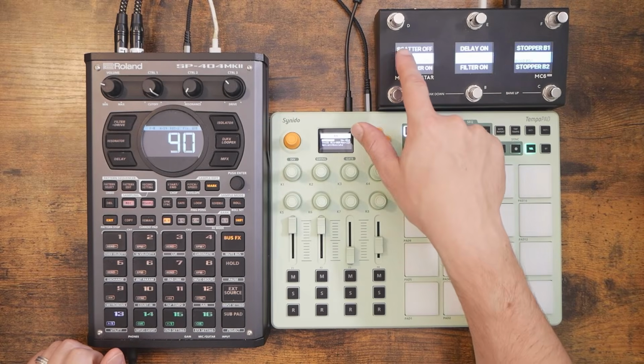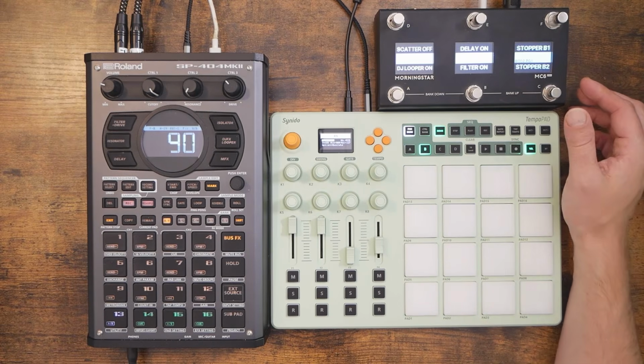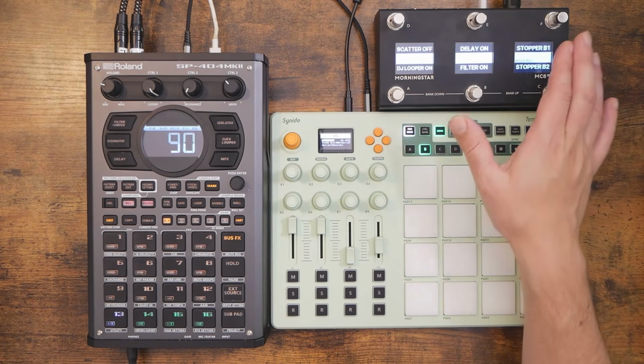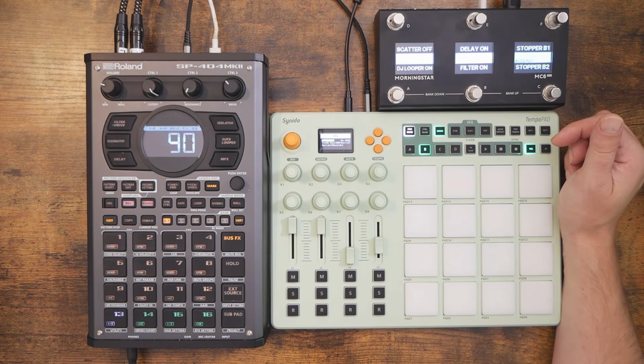So the way I have this set up is the top row on the MC6 Pro are the effects that I want to be able to quickly pull up for bus 1. And then the bottom row are the effects that I quickly want to pull up for bus 2.